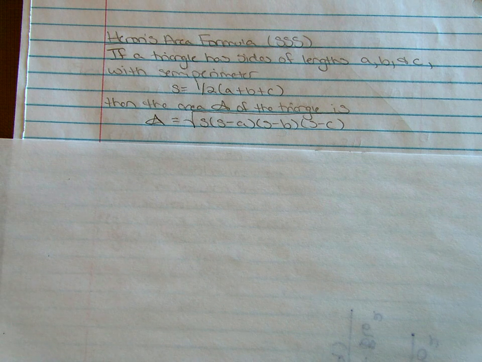That is basically what that says. So the square root of S times (S minus A) times (S minus B) times (S minus C).